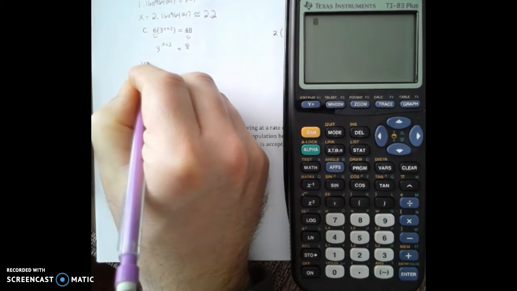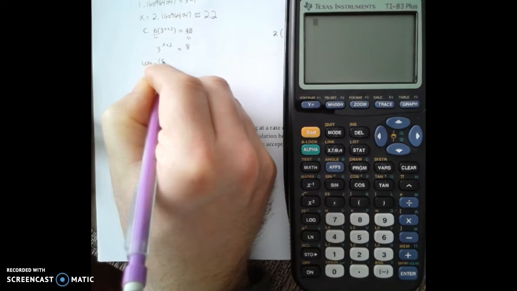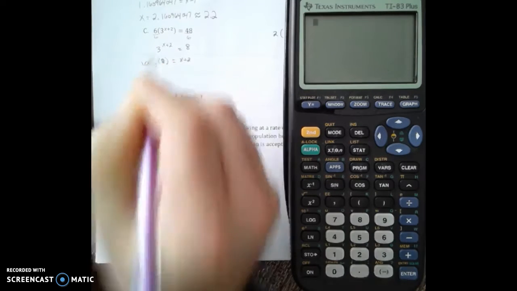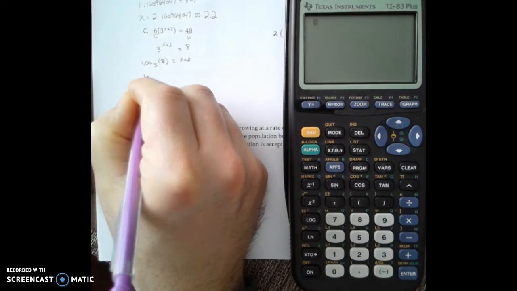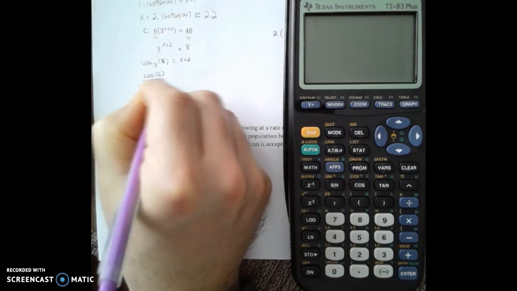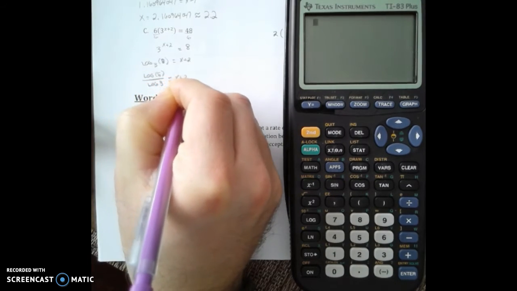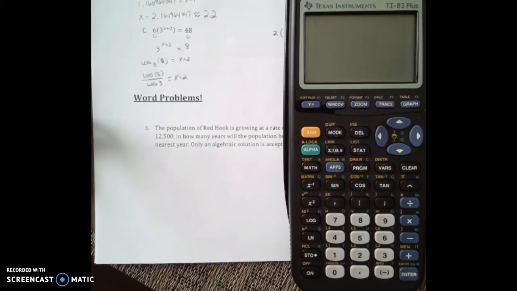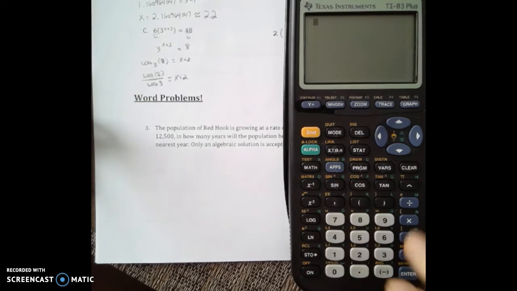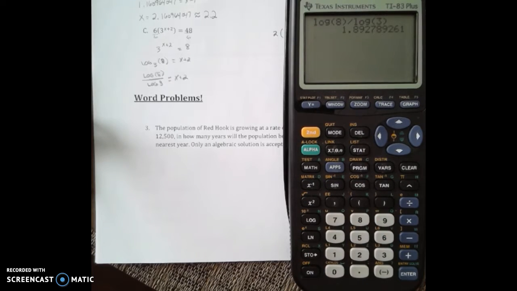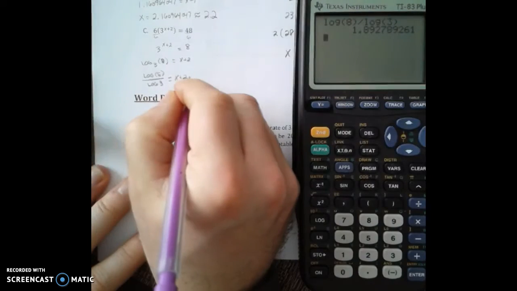And this is nicer now because I can write this in log notation. So I have log base 3 of 8 is equal to x plus 2. So I'm going to go ahead and write this as log of 8 divided by log of 3 equals x plus 2. And when I punch this into my calculator, I'm going to have log of 8 divided by log of 3. And I'm going to get this decimal here, so I'm going to move this over so I've got a little more space.